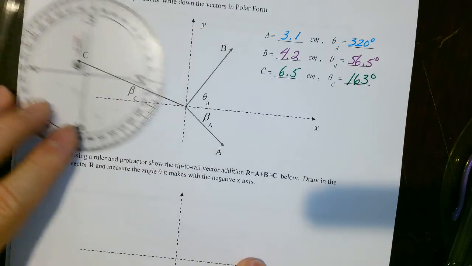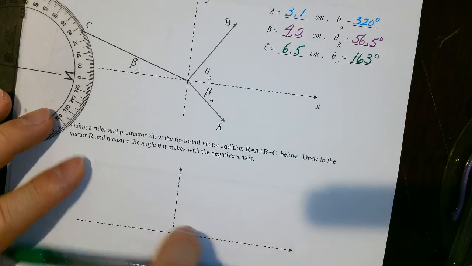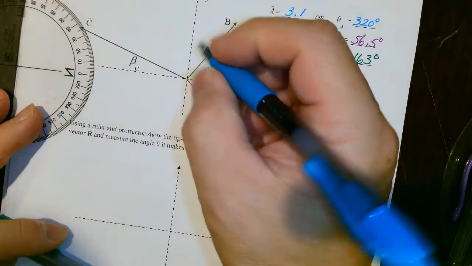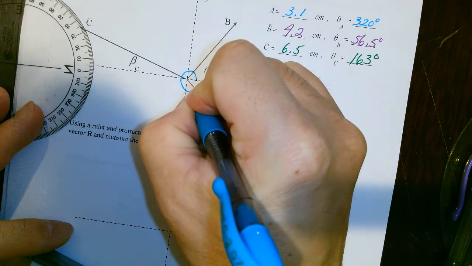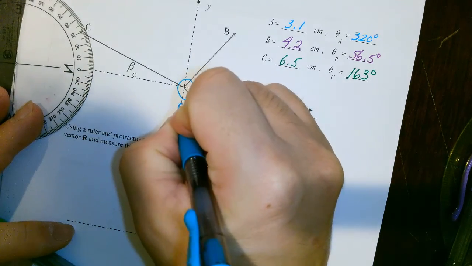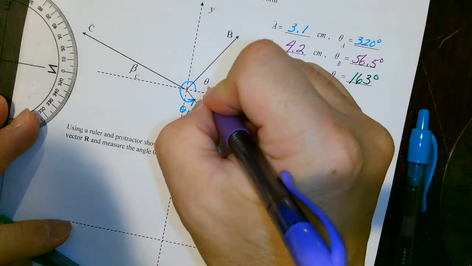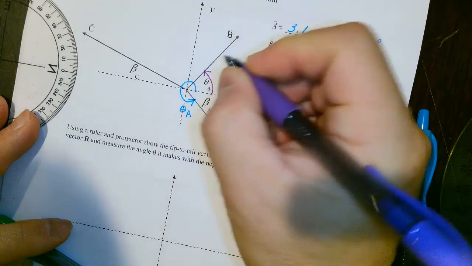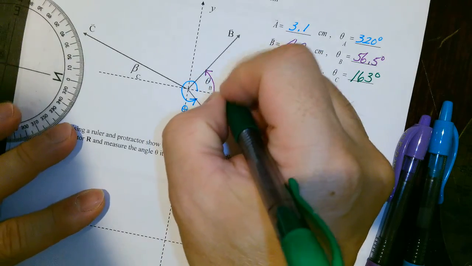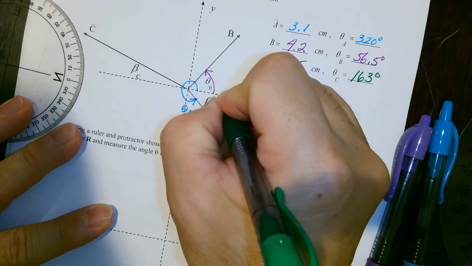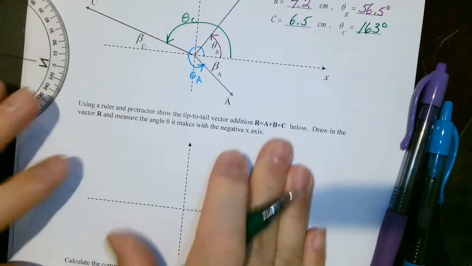Again, you may have slightly different measurements than I do, but I'm just showing you how to do these. So your vector A will have theta A, this is the theta A. And this is your theta B right here. And your theta C would be this. Okay, that's your theta C.